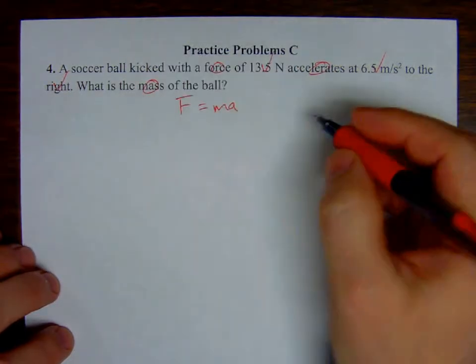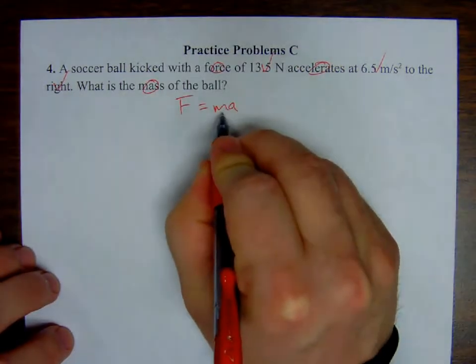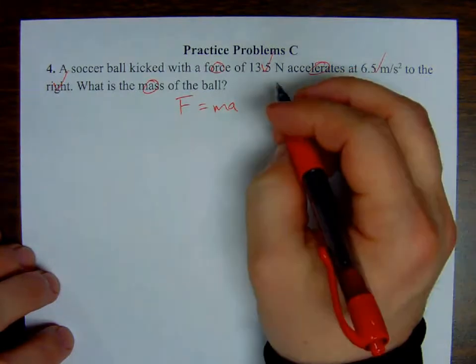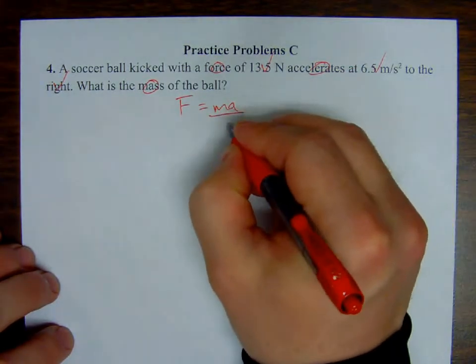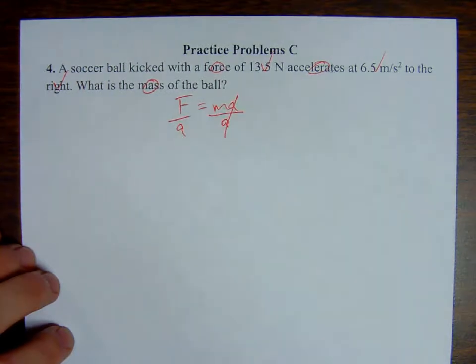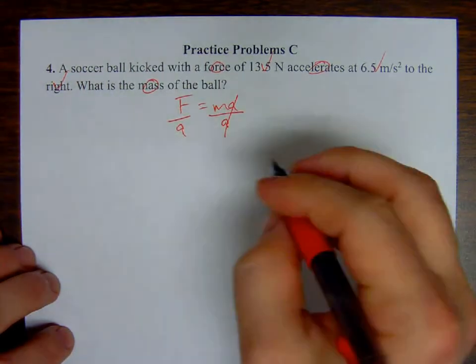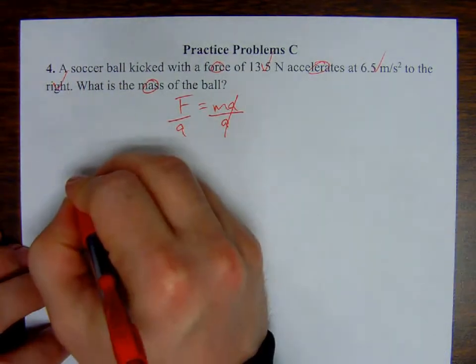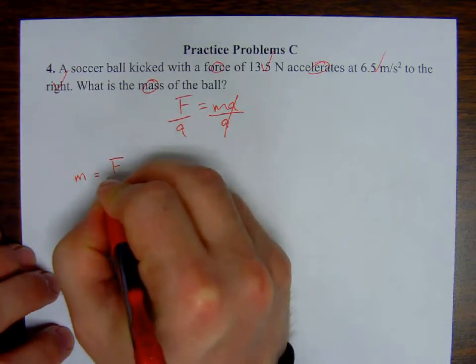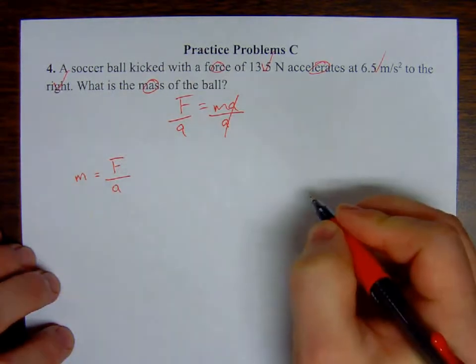So I need to actually get m by itself on one side of the equal sign. Old school phrase right there. So I'm going to divide both sides by a. That way that cancels. And so I will be left with, let me write this a little bit prettier, mass is equal to force divided by acceleration. And we have both of those values.